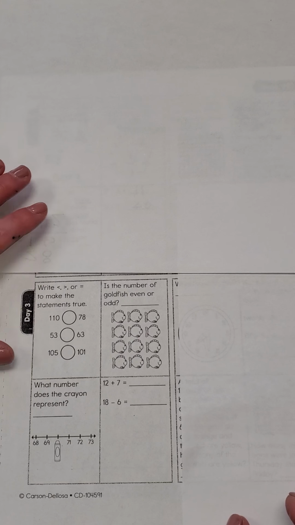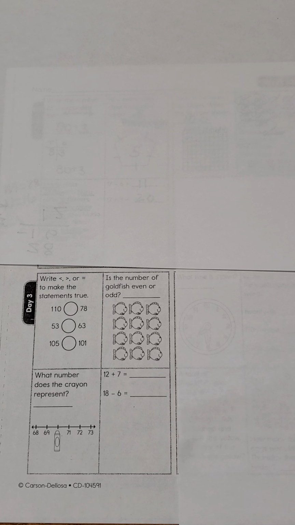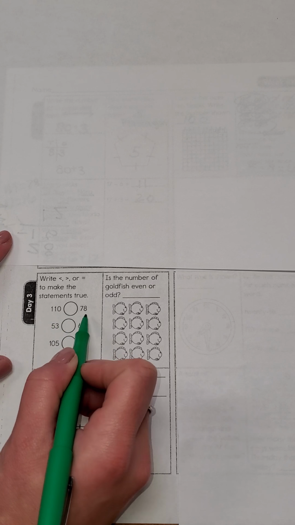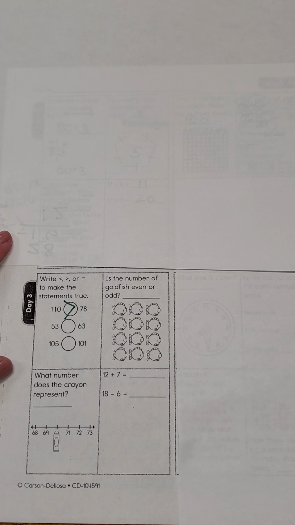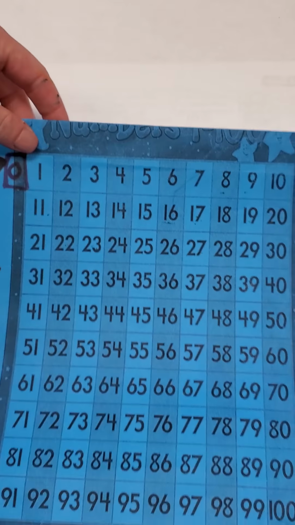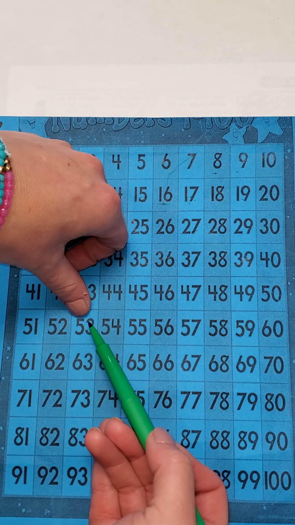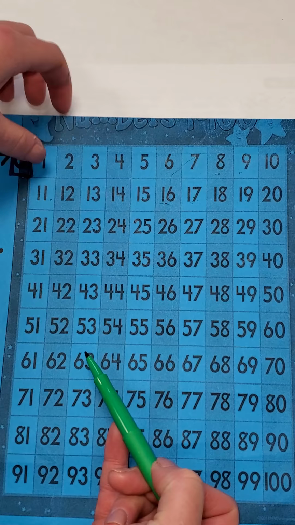Day 3. Greater than, equal to, or less than. We have 110. Is that greater than, equal to, or less than 78? We obviously know 100 is more than 78. So 110 is greater than 78. 53 and 63. So here's 53 and here's 63. 53 is smaller than 63.